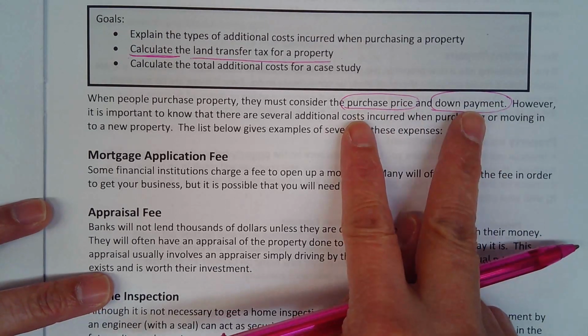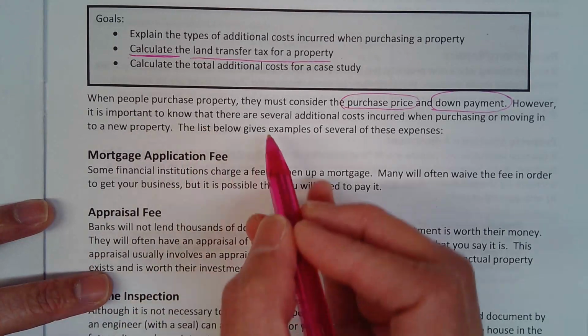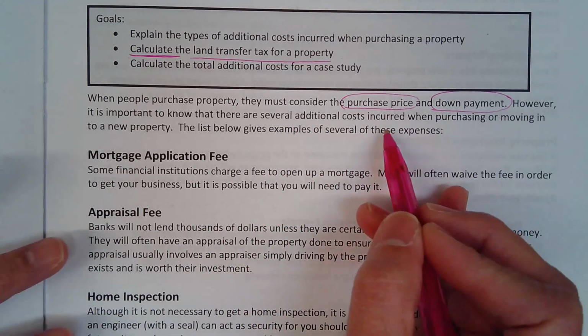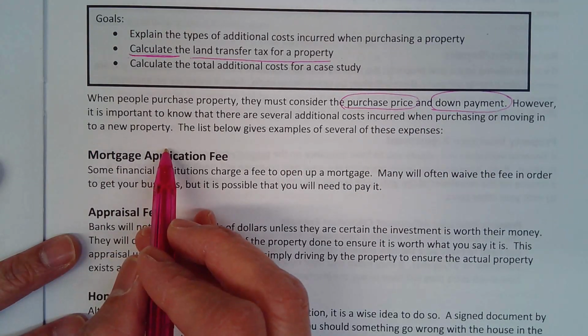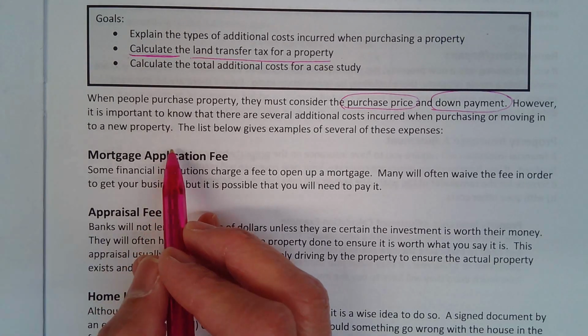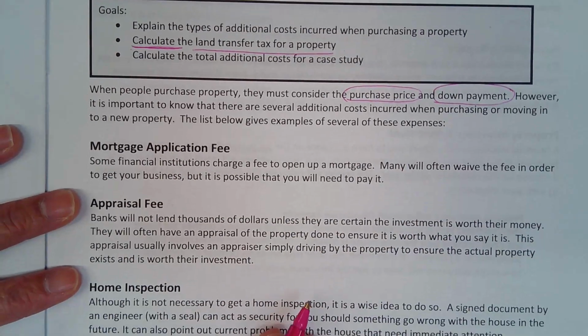These are the big things. However, it is important to know that there are several other additional costs incurred when purchasing or moving into a new property. There are many other costs that we have to pay for, and we know that.